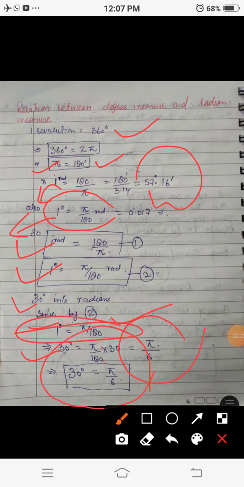Similarly, we can convert pi by 4, pi by 6, and other standard angles into radians, or into degrees. Standard angles are 0 degrees, 45 degrees, which is pi by 4, 90 degrees, which is pi by 2, 180 degrees, which is simply pi, and 360 degrees, which is simply 2 pi. These are the standard angles.